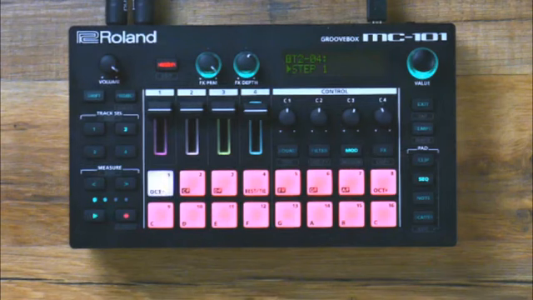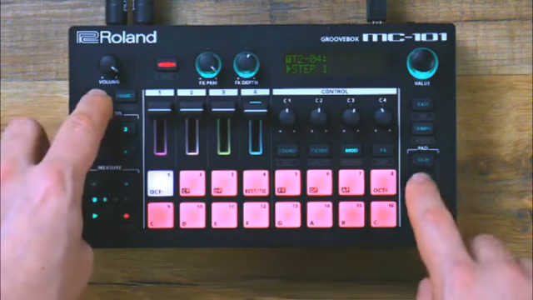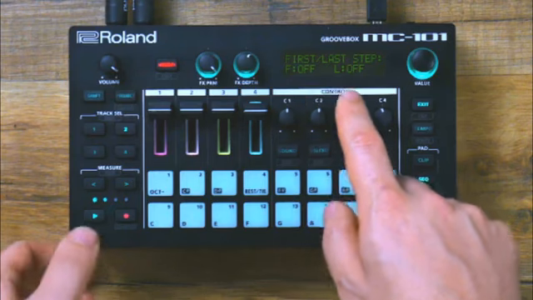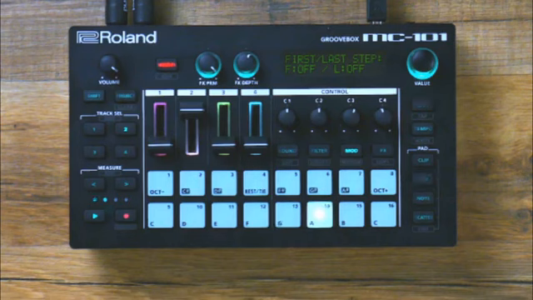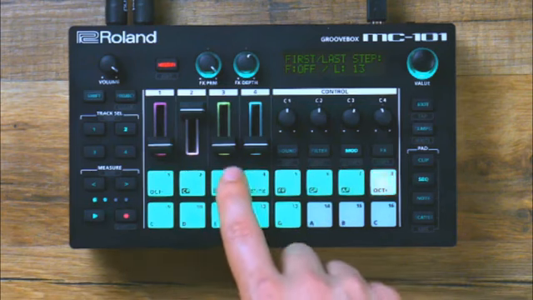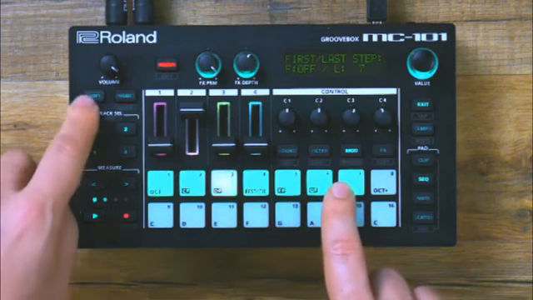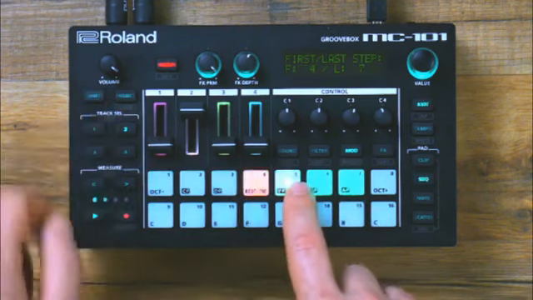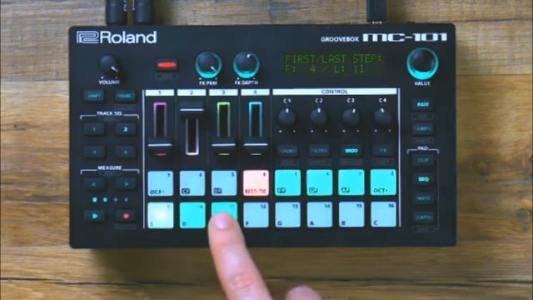The MC101 has a real-time manipulation tool for the sequencer called first and last step. To get there, hold Shift, hit the sequence button, and it brings me to the first and last step page. I'll play the arpeggio that I have going here. And as soon as I press a pad, it now loops this range. If I hold Shift, it adjusts the start point, and this will wrap around too. So I don't need to press them in order.